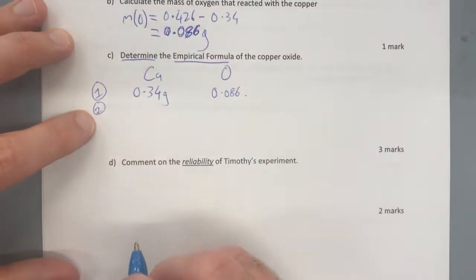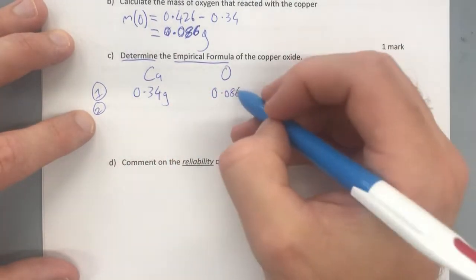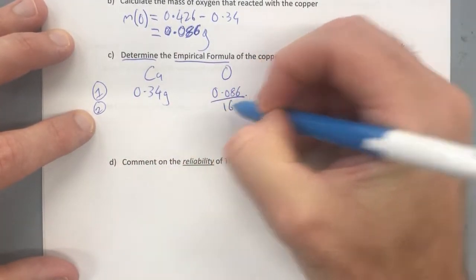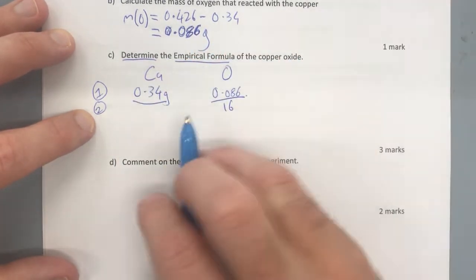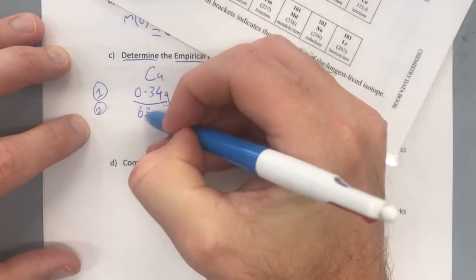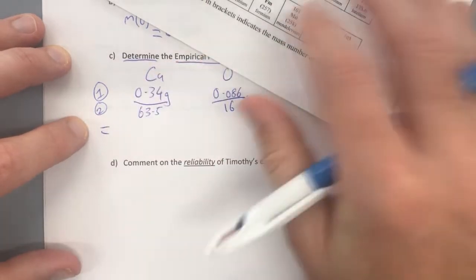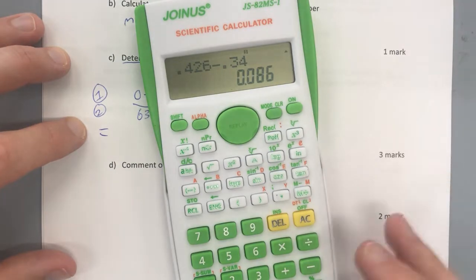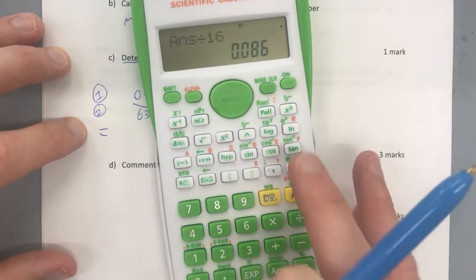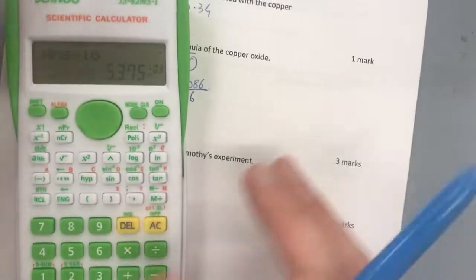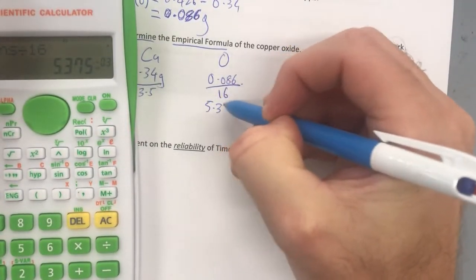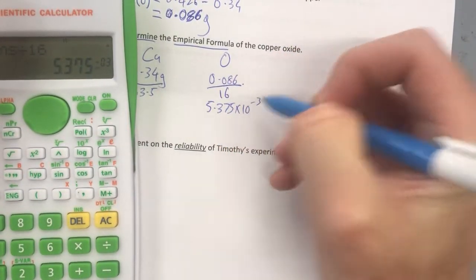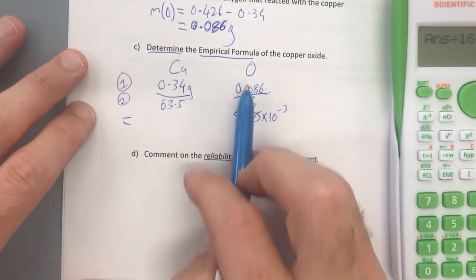Step 2 is calculate the moles. So I'm going to divide these by the molar mass. That's going to divide by 16, because I know oxygen off by heart. Copper I need to find here, and it is 63.5. So that's going to be divided by 63.5. And that's going to equal my number of moles of these things. So here, I haven't cleared my answer here. I can simply go divided by 16, and that's going to give me my answer. So it's going to be 5.375 times 10 to the power of -3. And that's my number of moles of oxygen.